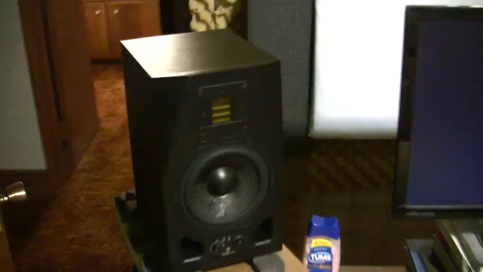So, it's basically the same as it was. Just these speakers are Adam A5X speakers.